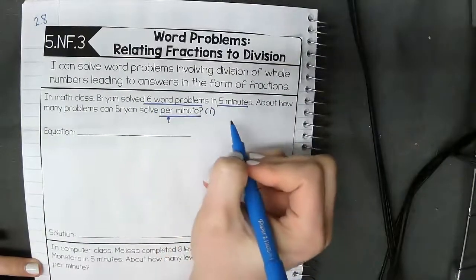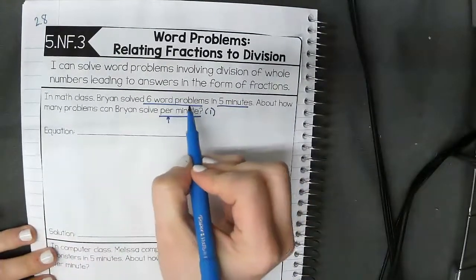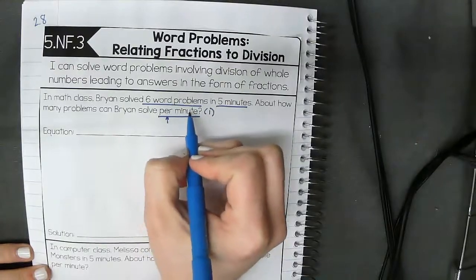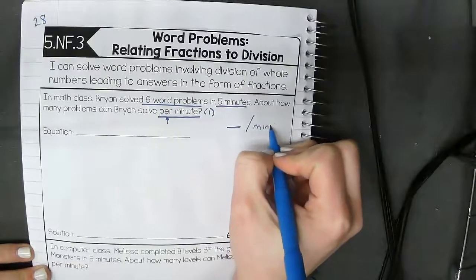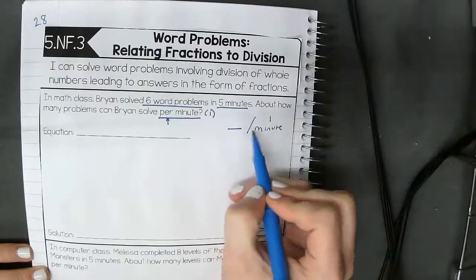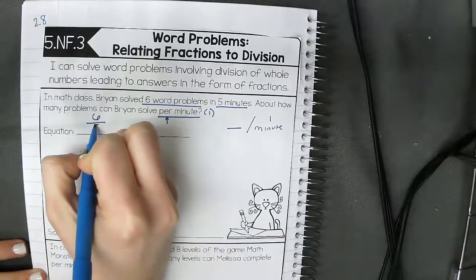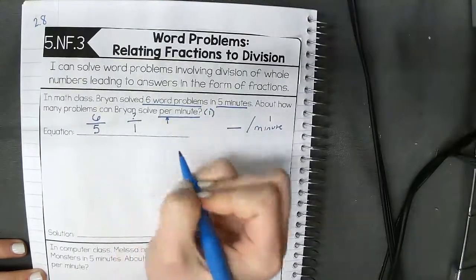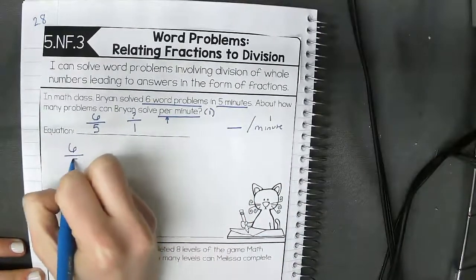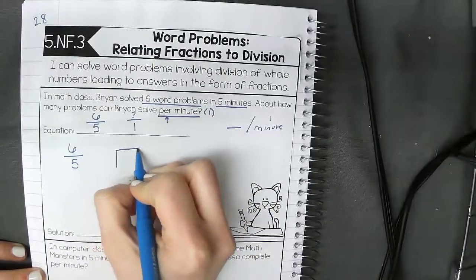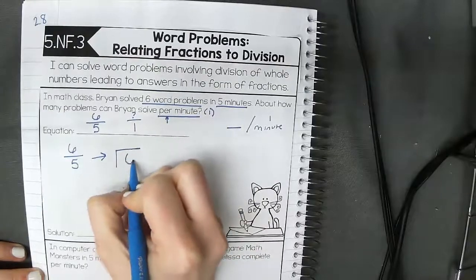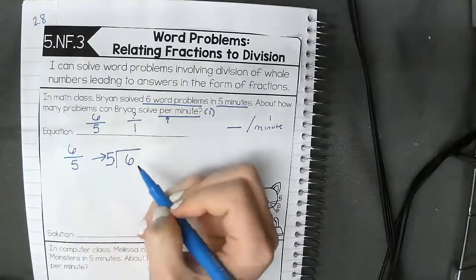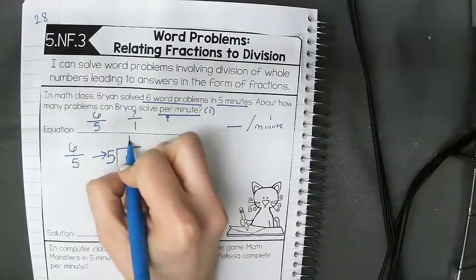All right, so the first thing that we need to do is set up our equation or our ratio, okay? Now, because we want per minute, that means minute will be on the bottom. We're looking for an answer per 1 minute, all right? So when we look at this setup, we can see that we have 6 word problems per 5 minutes, all right? And we're wanting to figure out how many problems can he do in 1 minute. So the first thing we'll do is take our 6 over 5 and relate that to division. Our numerator, as we've said, goes inside, and our denominator becomes our divisor. So I'll say, how many times does 5 go into 6, or how many groups of 5 can I make out of 6? That answer is 1.